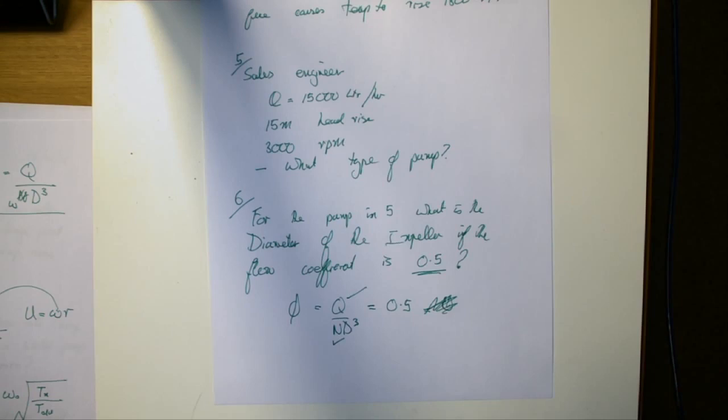But we know Q, we know the rotational speed N. The question tells us that the flow coefficient is 0.5. That is taken from the company charts. He knows the specific speed, he knows the type of pump. So the question would be, what sort of flow coefficient do these pumps have? And the answer would be, about 0.5. And therefore he can use the flow coefficient to evaluate the D, and we get an answer which is 29.8 centimetres. So that was big.